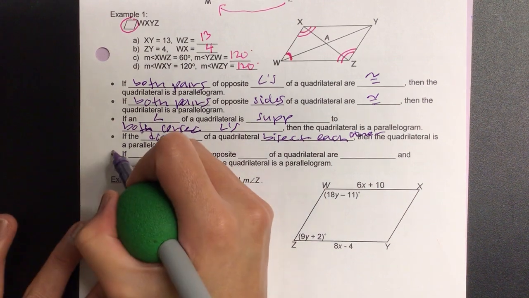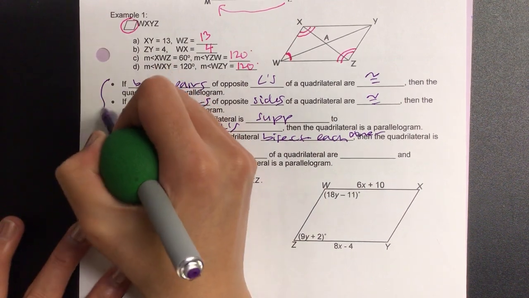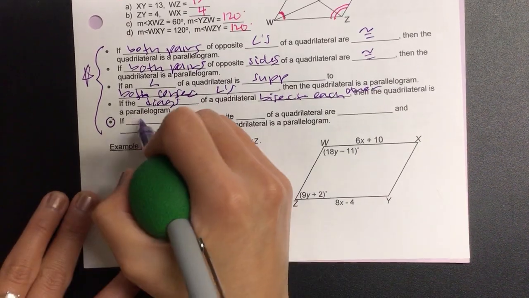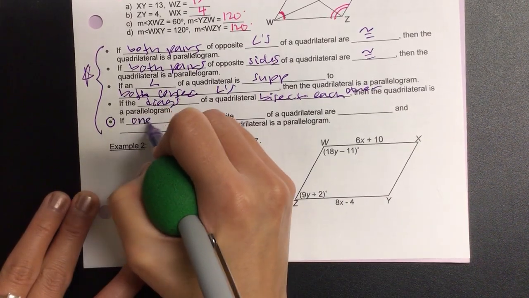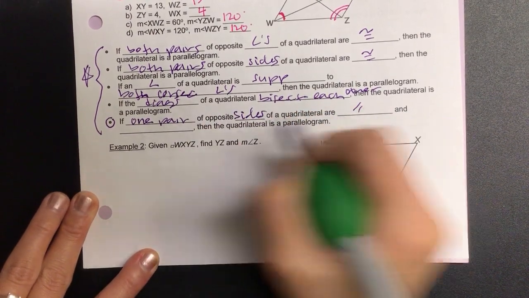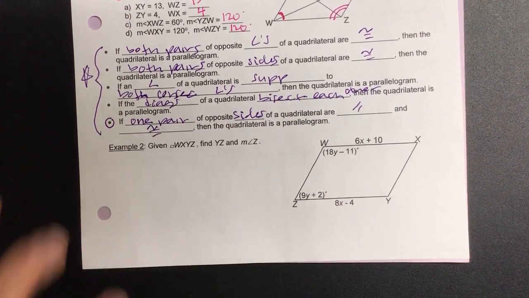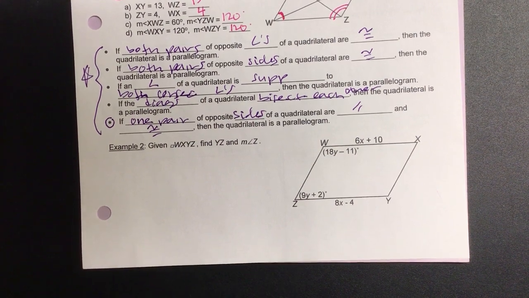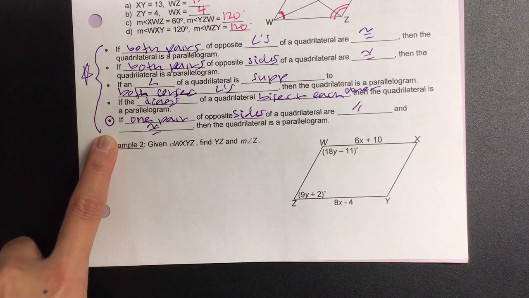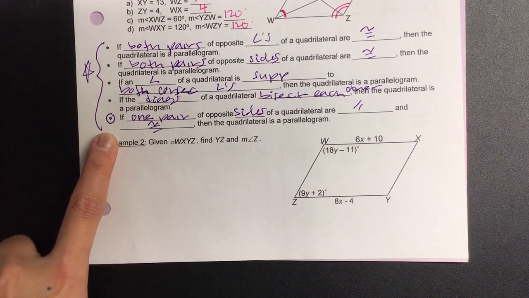And my main emphasis today is going to be bullet point number 5. If one pair of the opposite sides are congruent and parallel, then we have a parallelogram. That we're going to practice using proof today on the back page. And it's not going to be long.